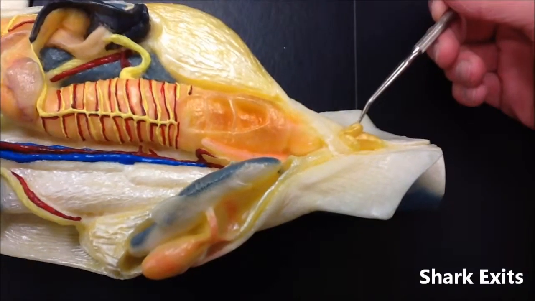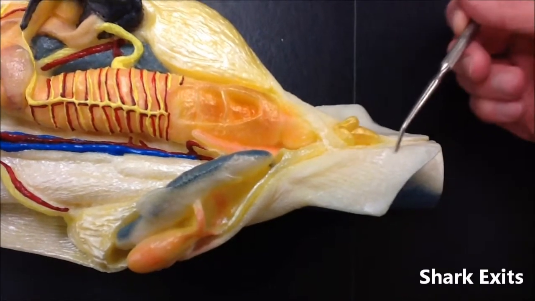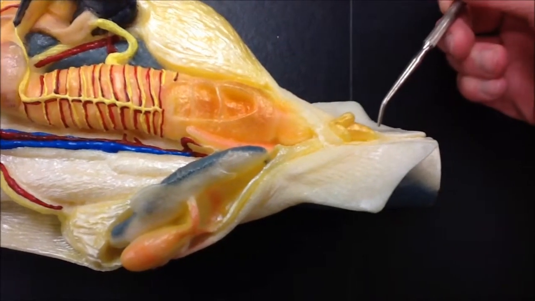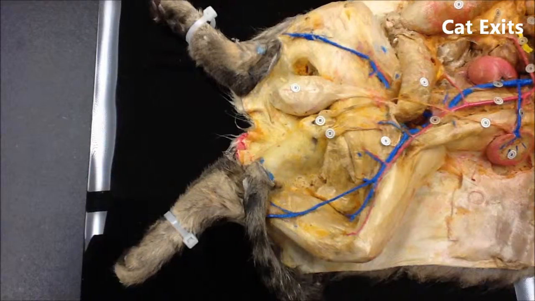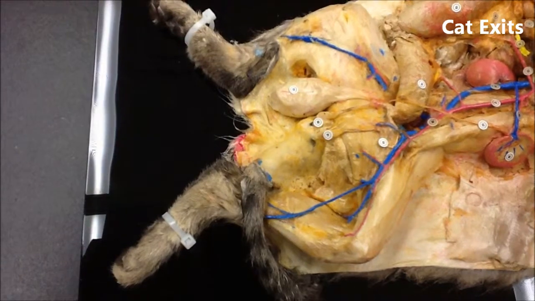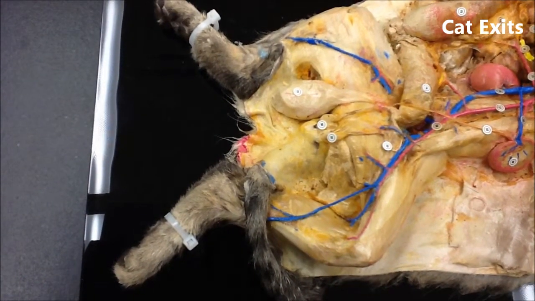So as we exit out of the digestive tract, this will also include the exit of the urinary and reproductive system, and it'll all come out one cloaca in the dogfish shark. Now if we move on to the exits in the cat, we're going to notice once again that the cat's more specialized than the dogfish shark.